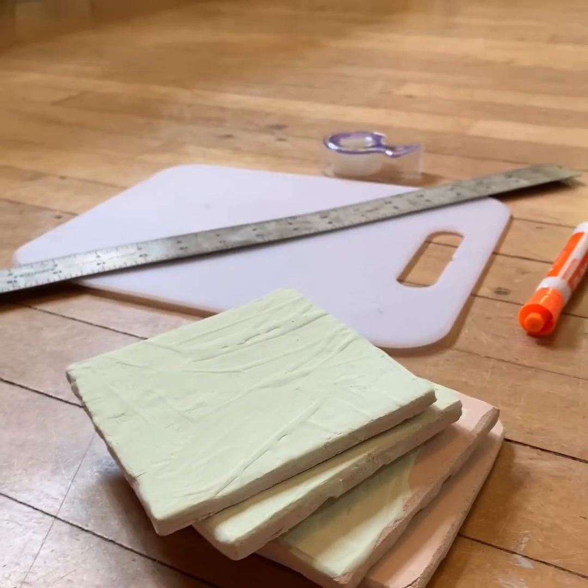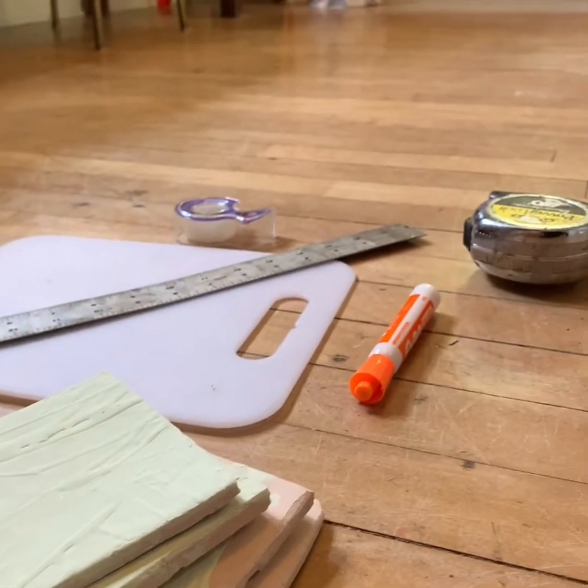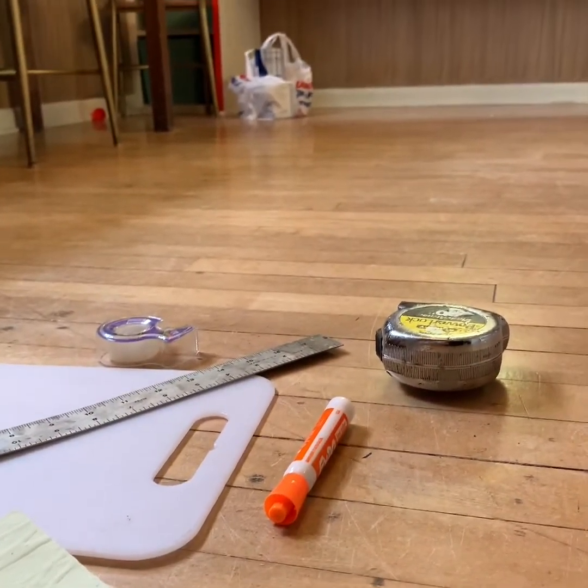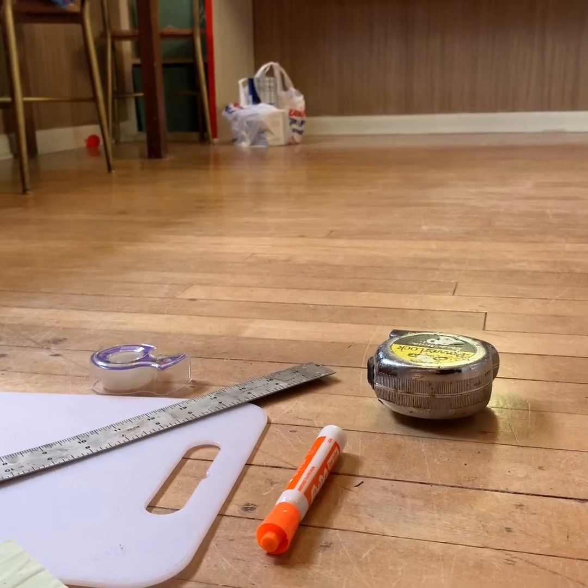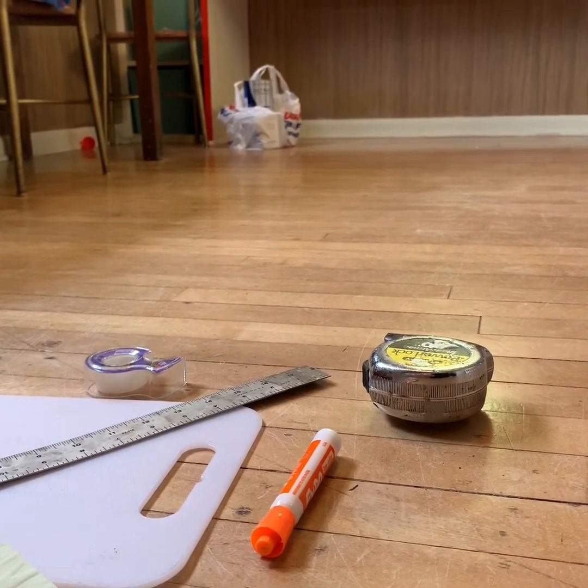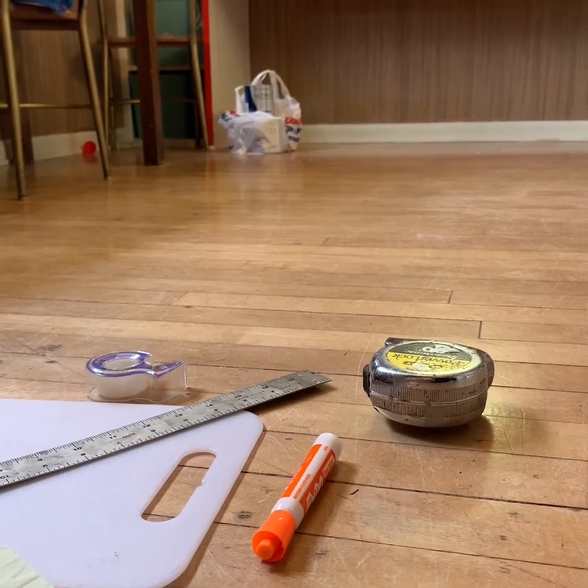If you're all ready for your experiment, it probably looks something like this, and you have a long straight section of floor or table where you can roll things out. We are ready. Here we go.